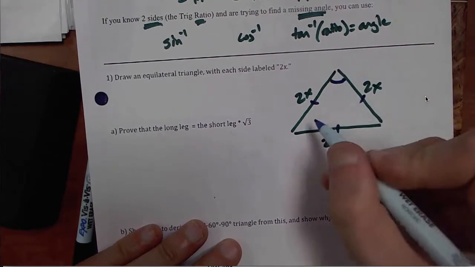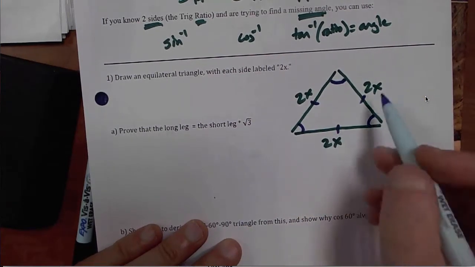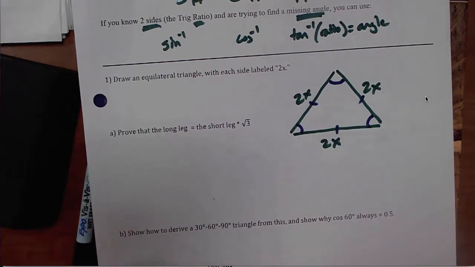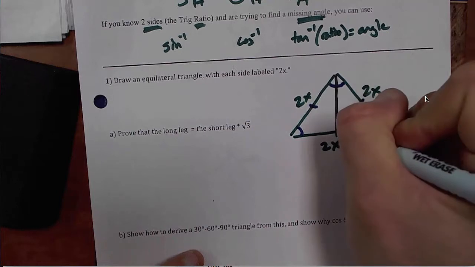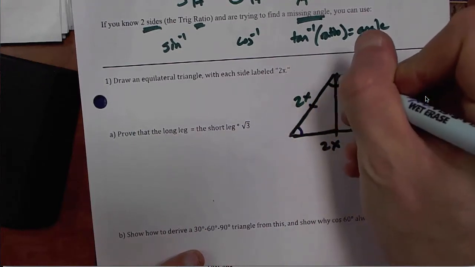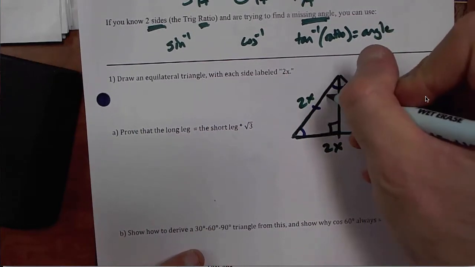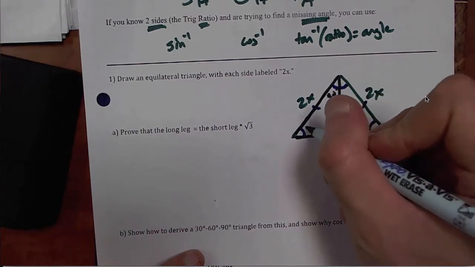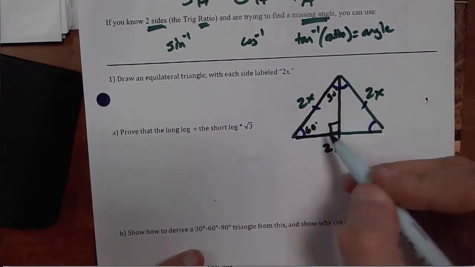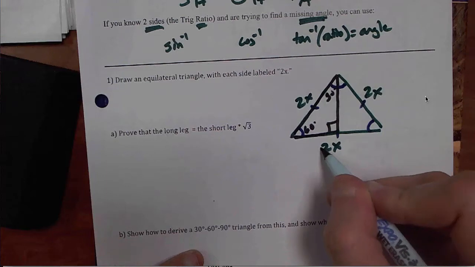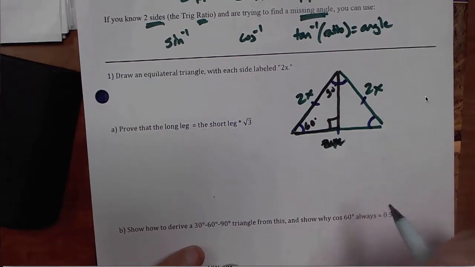So we have 60 degrees, 60 degrees, 60 degrees. And so thus, if we cut this in half, we get ourselves a nice 30, 60, 90 triangle.